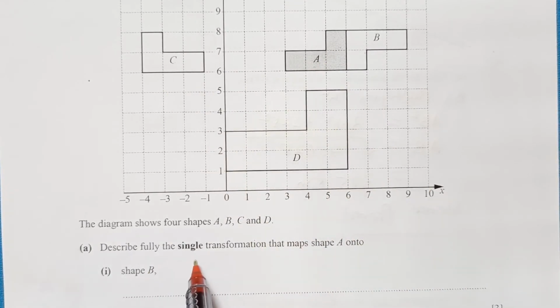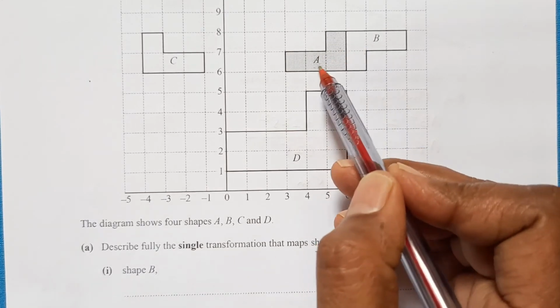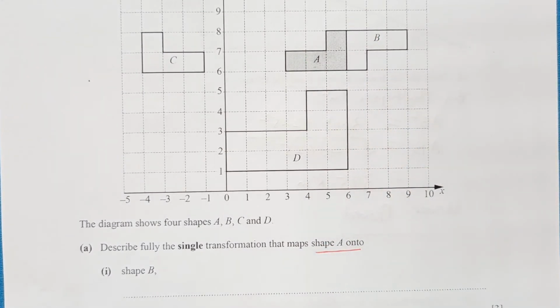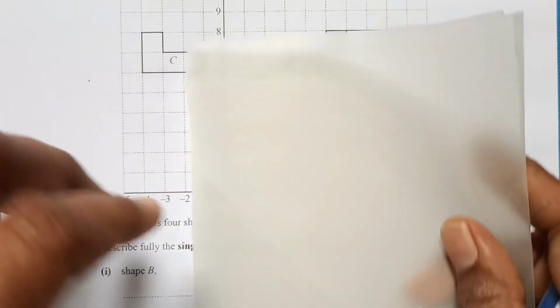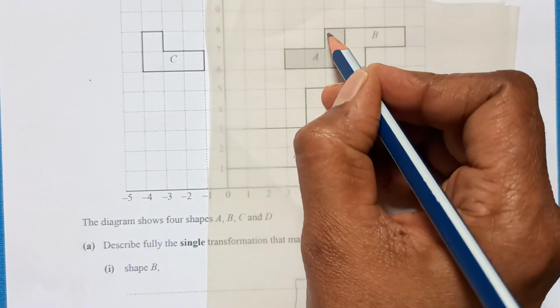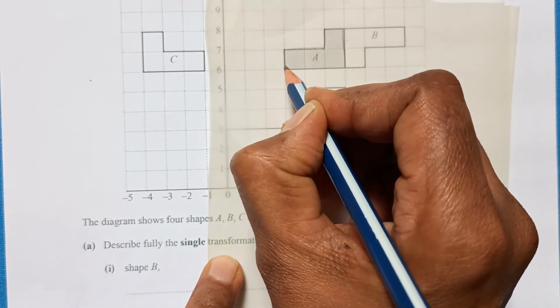Describe fully the single transformation that maps A onto B, from A to B. So we can see, if you observe here, this is a kind of rotation. Let's see how it is rotated. We can use tracing paper for this. So I will trace the shape A.